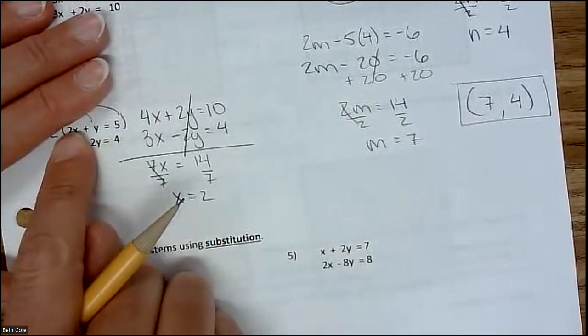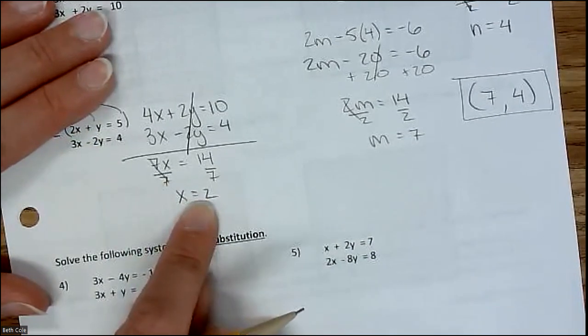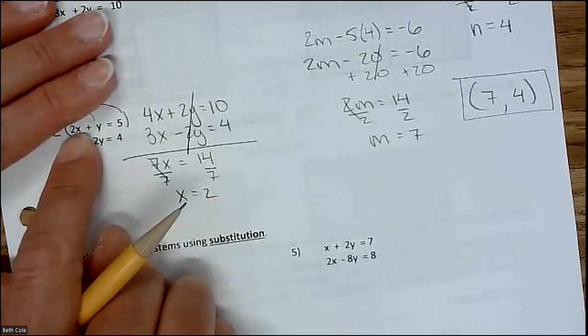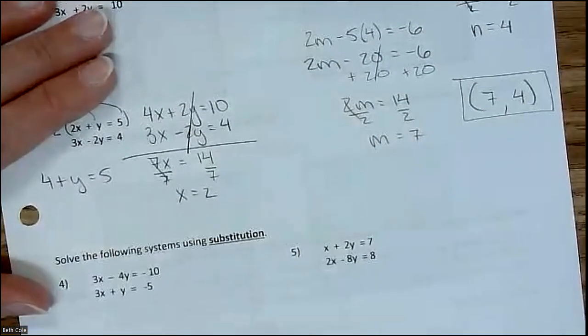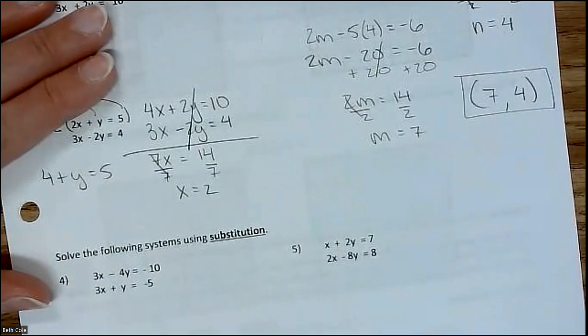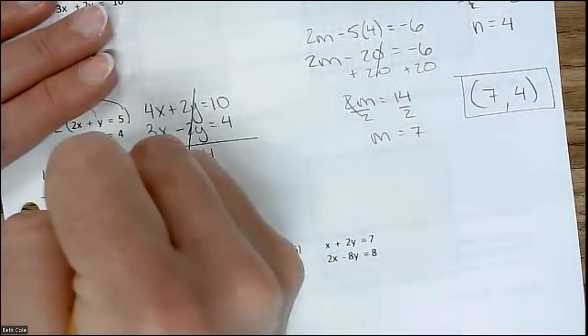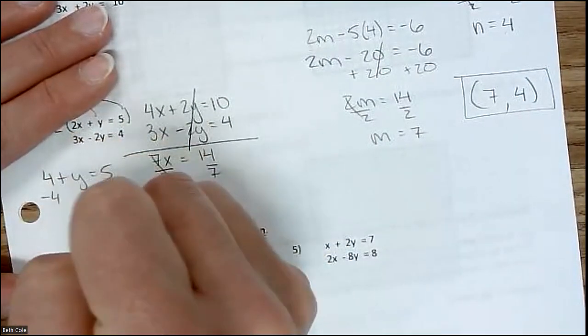If you plug in 2, can I try to get us to do some of that in our heads so we don't have to do as much writing? Are you guys going to follow me here? If I take 2 and plug it in for x, 2 times 2, 4 plus y equals 5. Subtract 4 and y is 1.